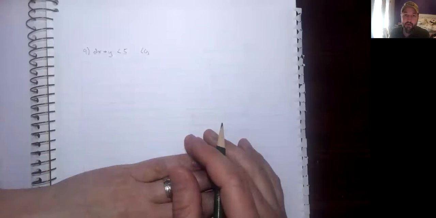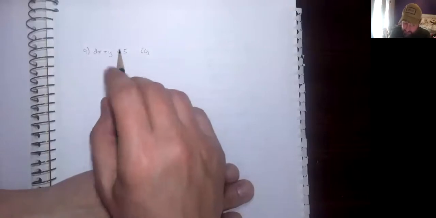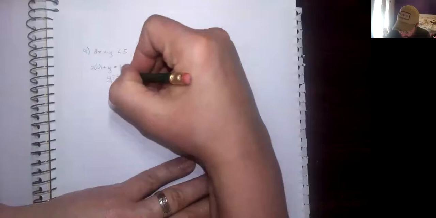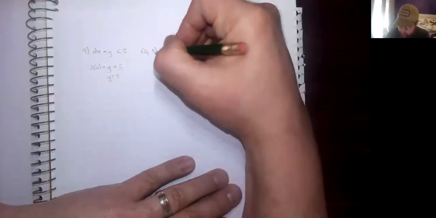If I want to find out where my line falls, I need to plot my points. To find my points, I treat this just like an equals. So if I make x 0, that means y equals 5. So I have one point.